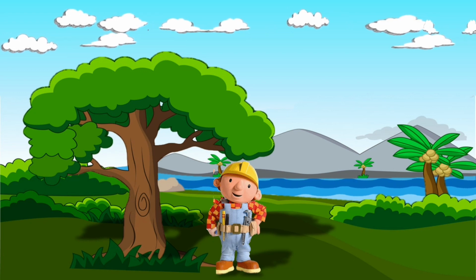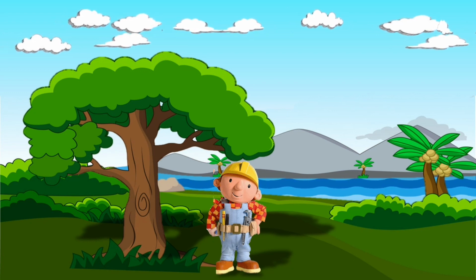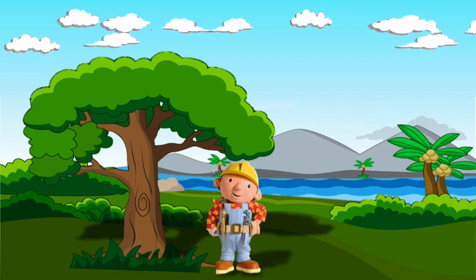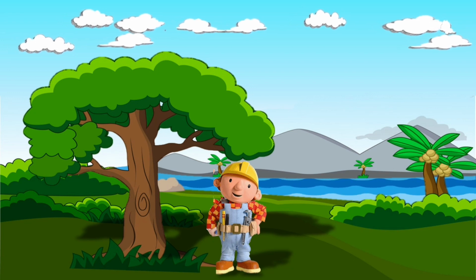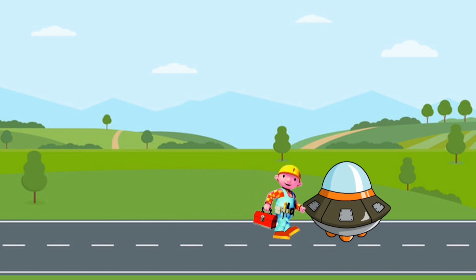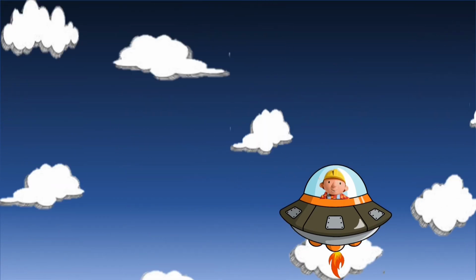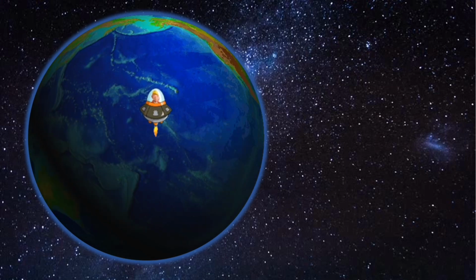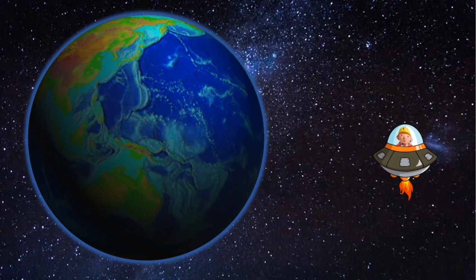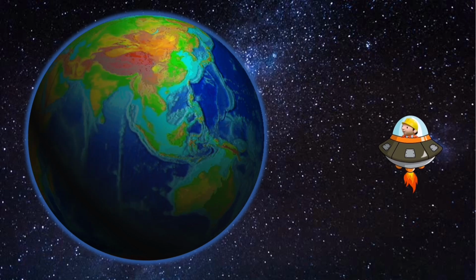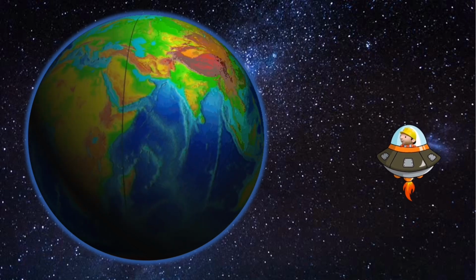But before going inside, I want you to go with me in the space and I want to show you how earth looked like at the beginning. So children, let's go in the space. Now we are in the space, outside the earth. Today our earth looks like this from the space.